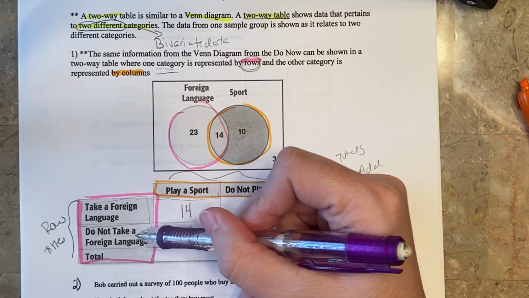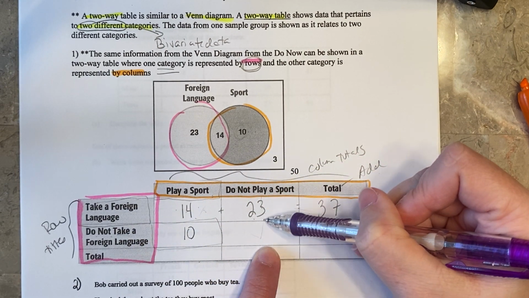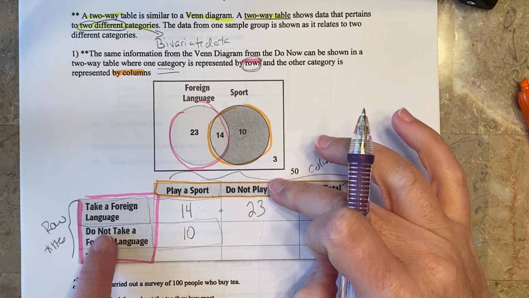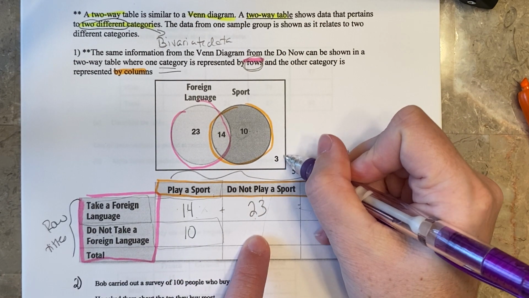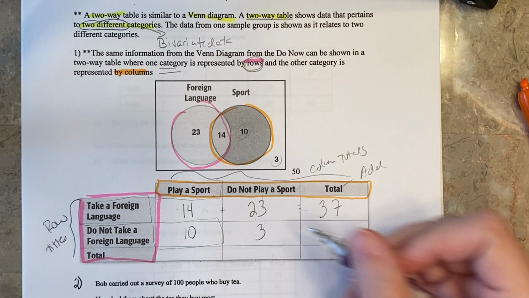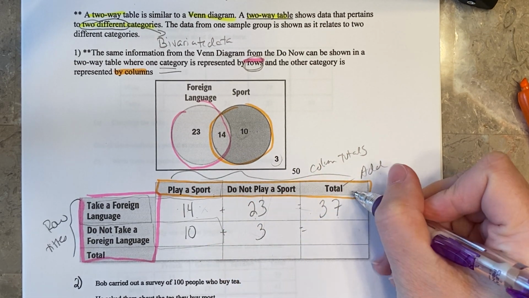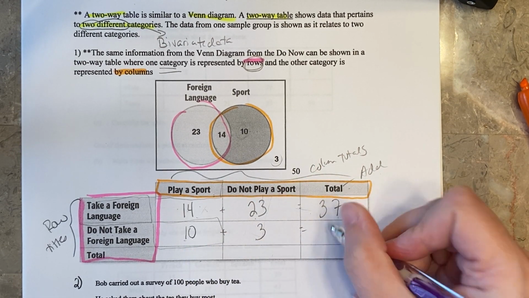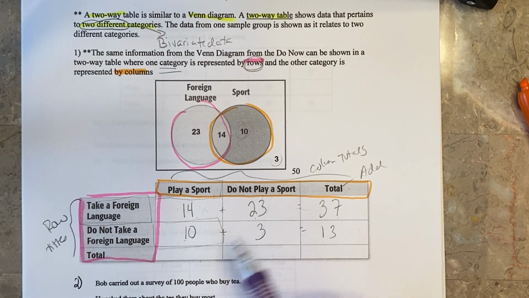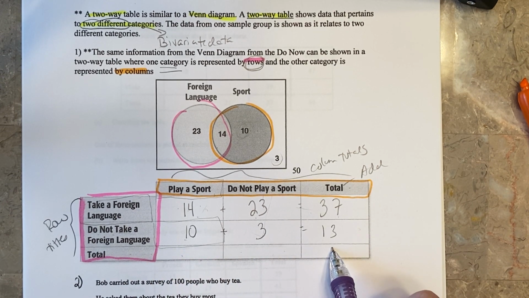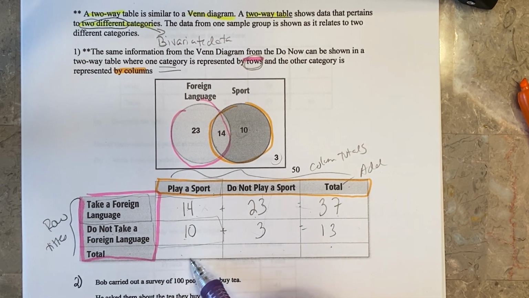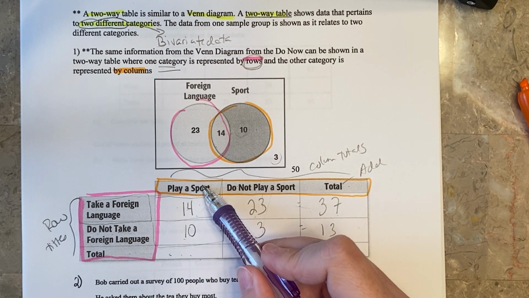Do not take a foreign language and do not play a sport. Those two intersect right here. So those people that do not do anything at all, remember that's this number right here. Now again, total means to add. So 10 plus 3 is 13. Now you notice this last one is total. Here's how we're going to get those last numbers. This total is for those that play a sport.